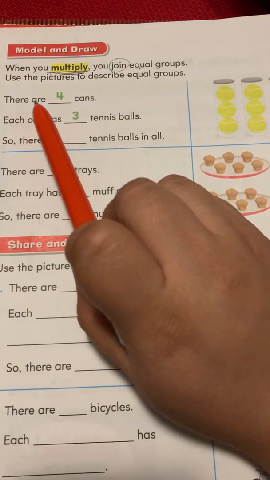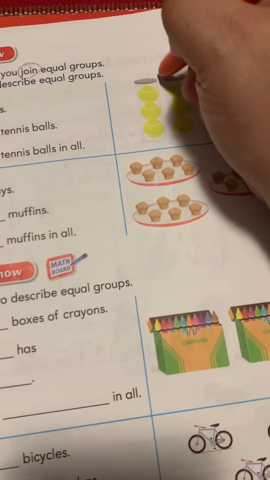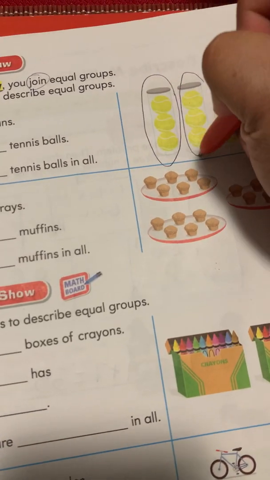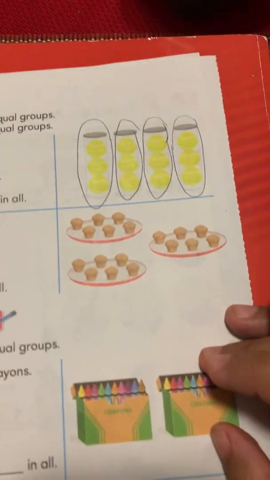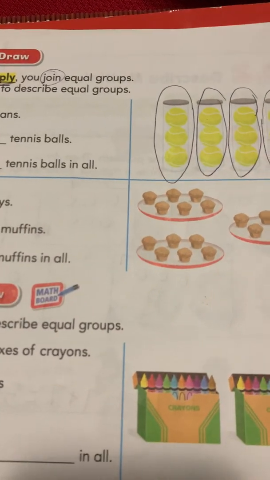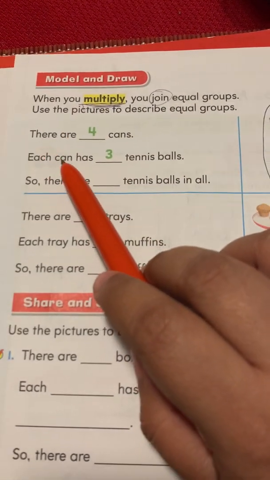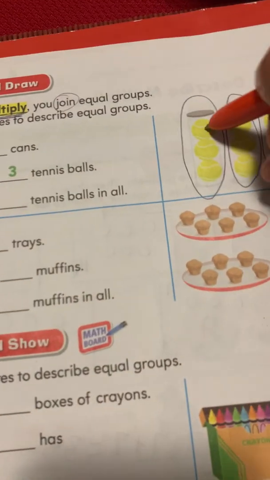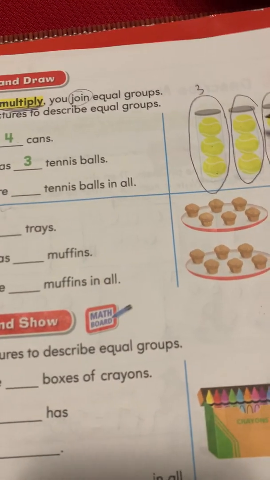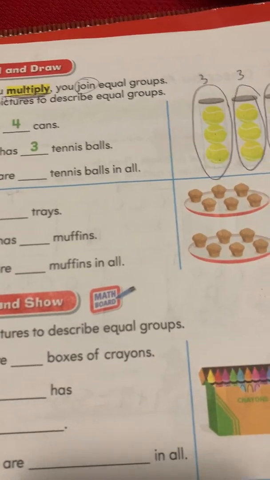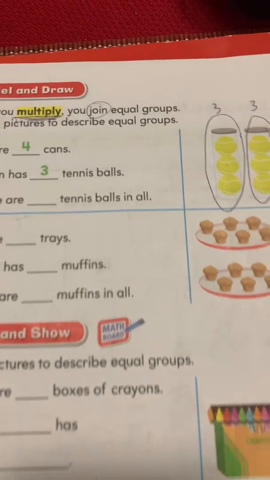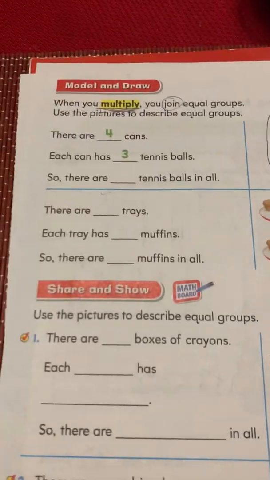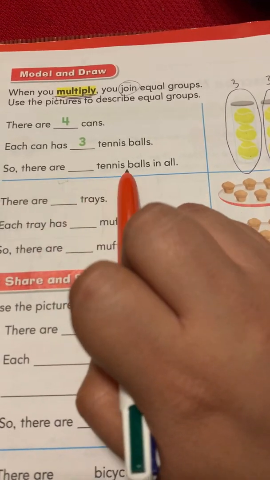It says there are 4 cans, all right? 1 can, 2 cans, 3 cans, 4 cans. So these cans are like our groups. So we have 4 groups, or we have 4 cans. It says each can has 3 tennis balls. Let's see. 1, 2, 3. Yep. 1, 2, 3. Yep. 1, 2, 3. Yep. All right. So now the question says, so there are blank tennis balls in all.